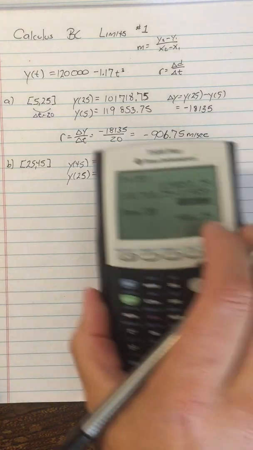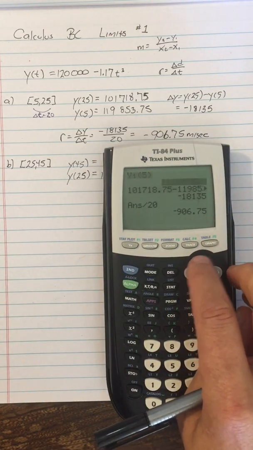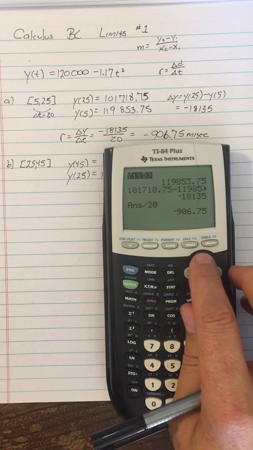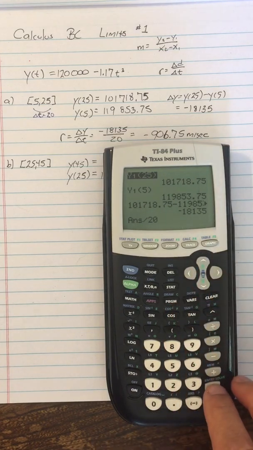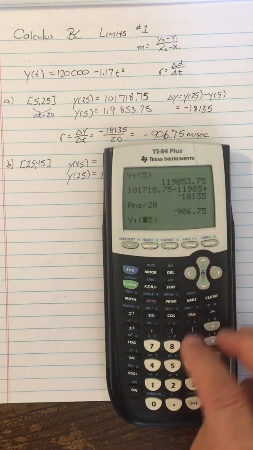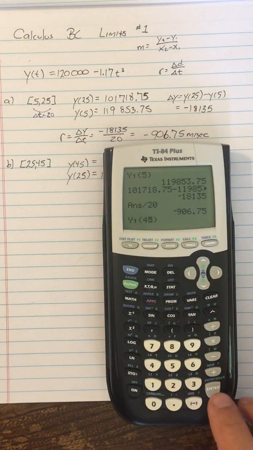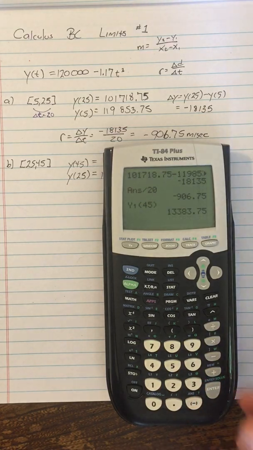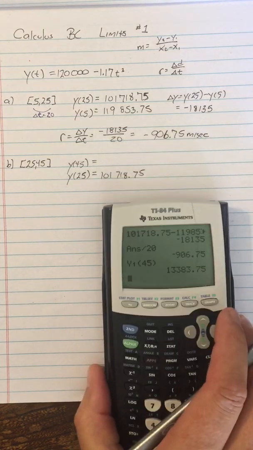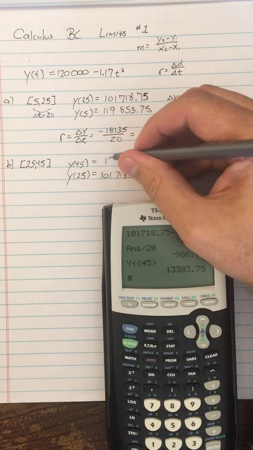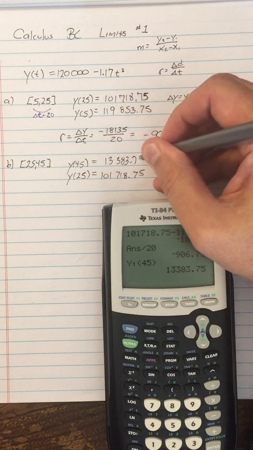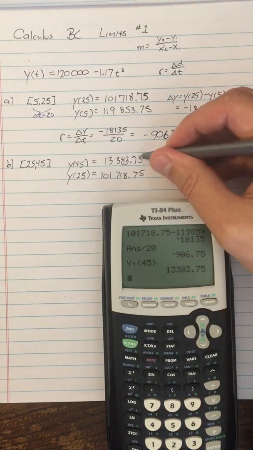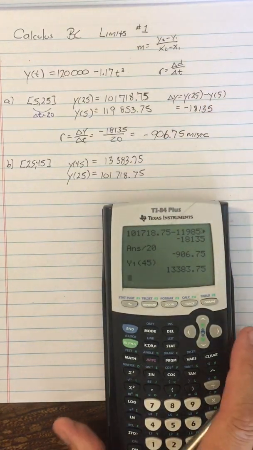101,718.75. For y of 45, now look, I'm going to copy from my calculator again, but I'm not going to copy the y of 5 because it's only a one-digit number. I could, but I'd have to insert. So I'm going to go up to y of 25 because that's a two-digit number, so then I can just change the 25 to 45. These are the kind of calculator techniques that will make your life easier and make the exam quicker for you. So I get 13,383.75. And those are, of course, meters. Oh, look how I left those units off. Don't tell Mr. Parker that I did that.